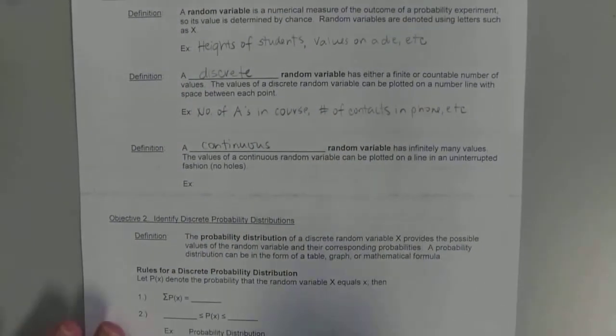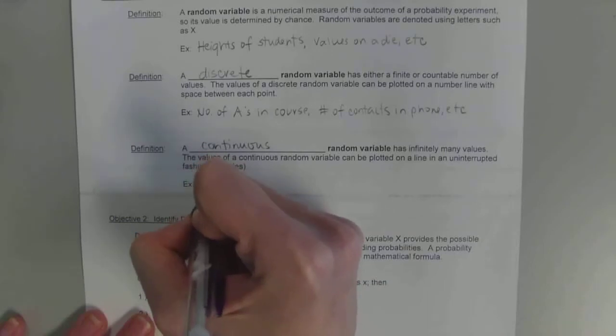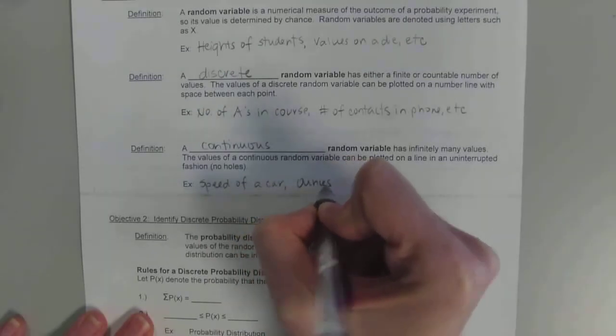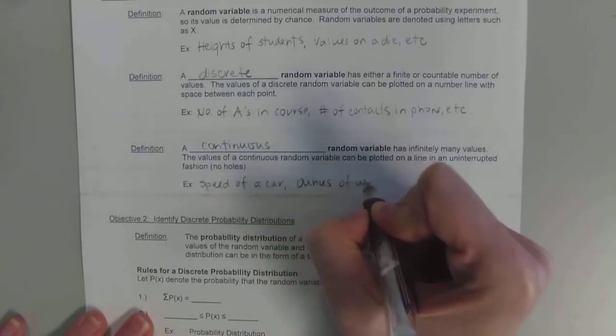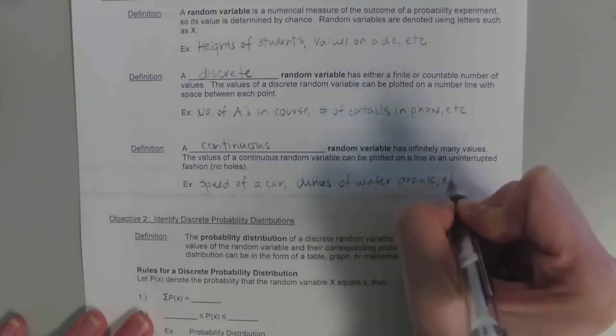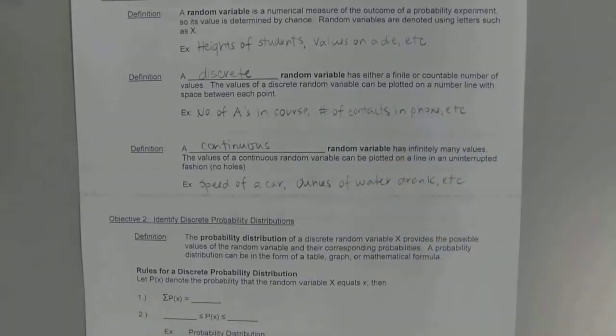So continuous is the speed of a car, ounces of water drank, etc. Speed of a car, because it has to be measured with a speedometer. Ounces of water, because you're measuring it with ounces and so forth. So remember, if you're measuring it, it's continuous.